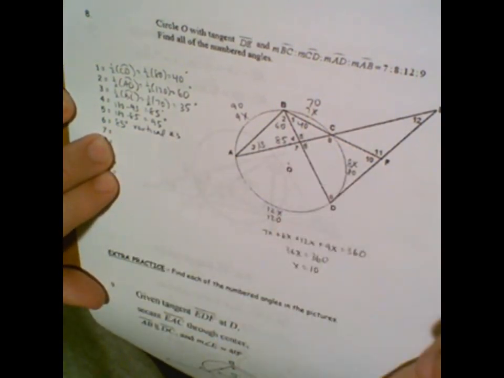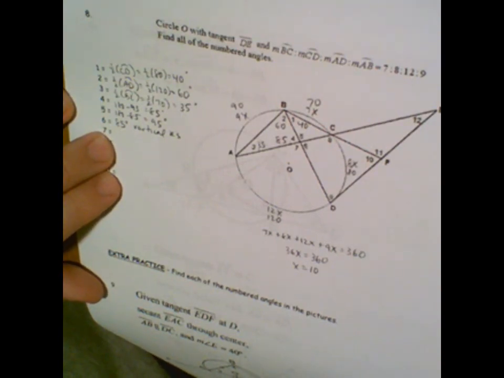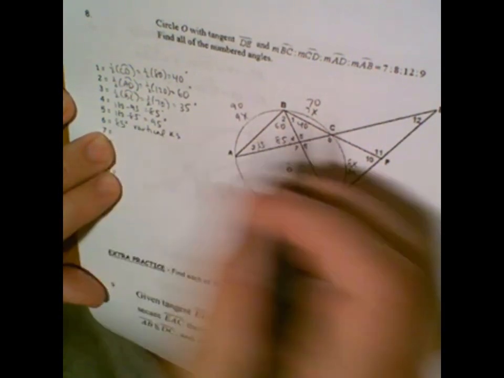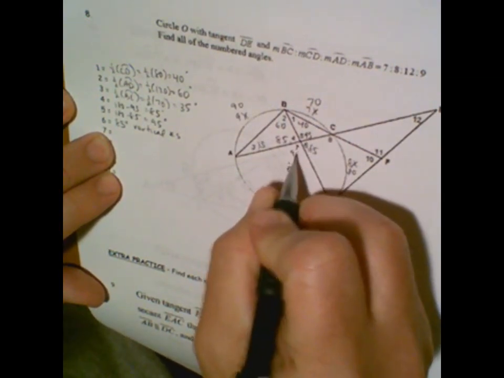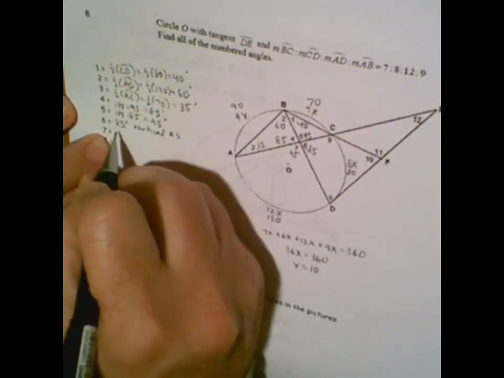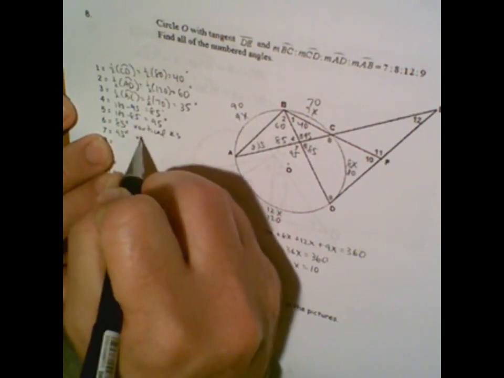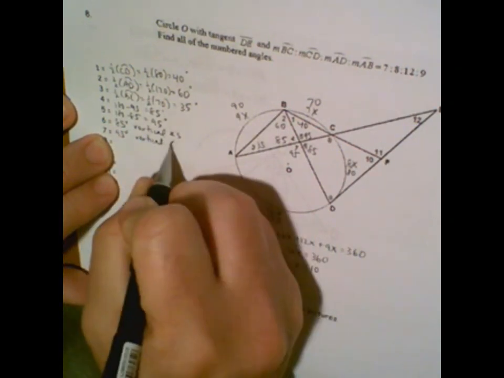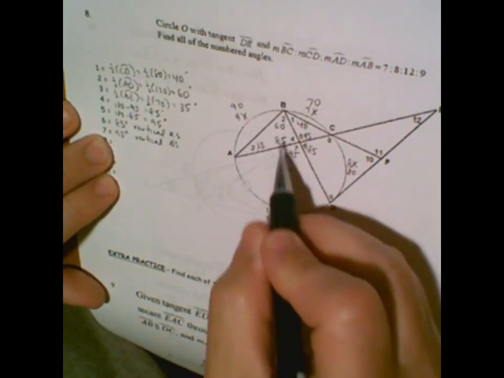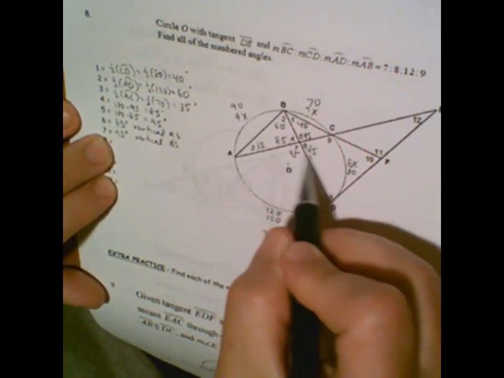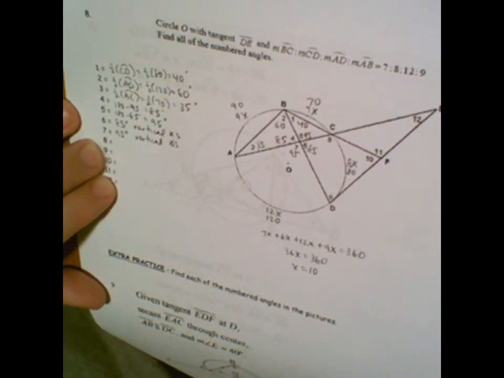Number 7 is vertical to 5, but did we find that out? Yes, we did. Angle 5 was 95. I didn't put it in. So angle 7 is 95. Vertical angles. Or you also could have said linear pairs. These two are linear pairs. Those are linear pairs. Those are linear pairs, right?